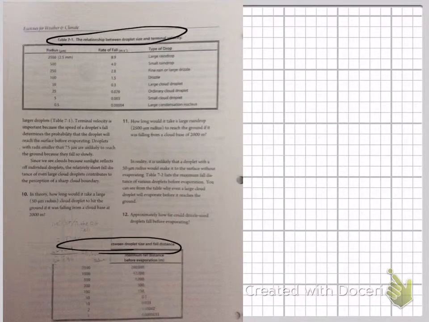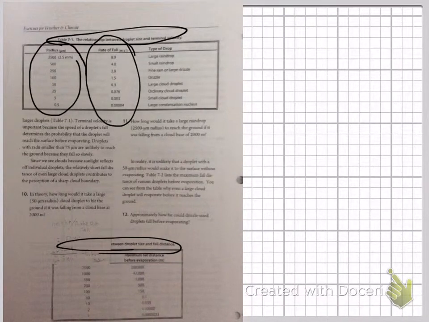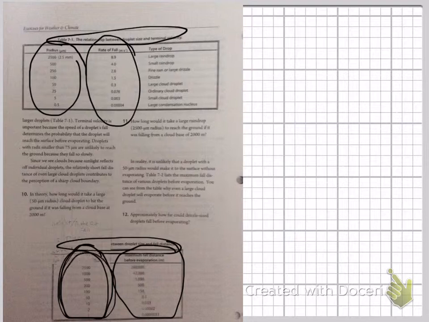Up above, it is giving you the radius of a falling droplet and the rate at which that droplet will fall. So that's its terminal velocity speeds. And down below, it is giving you bits of information about the distance before evaporation. So this is going to be the altitude of the cloud down here in this little area that I'm circling. And then next to it is the distance before evaporation. So how long till it'll evaporate, because really tall clouds will rain, but the rain will never touch the ground. It will actually evaporate before it ever falls.